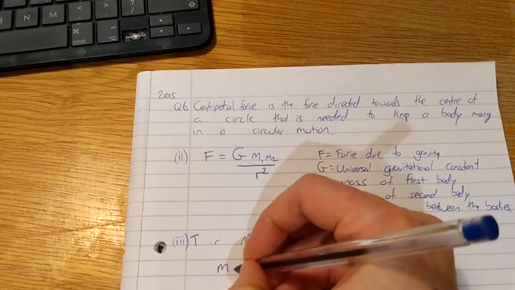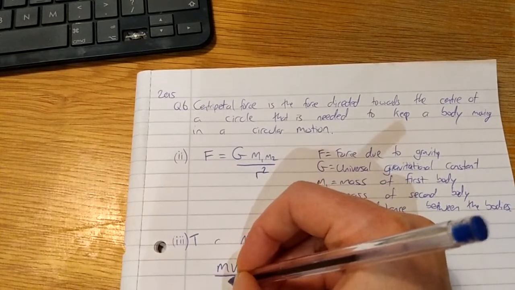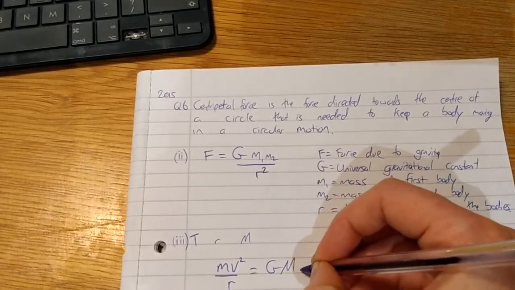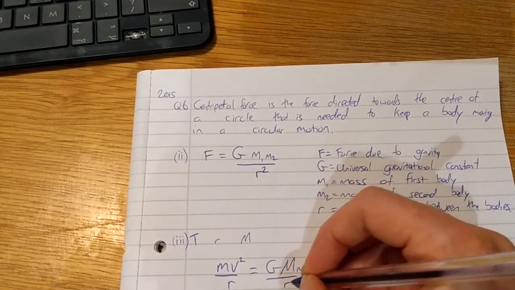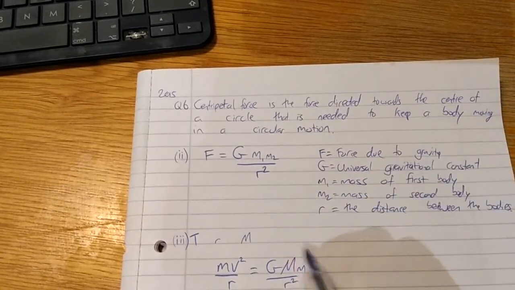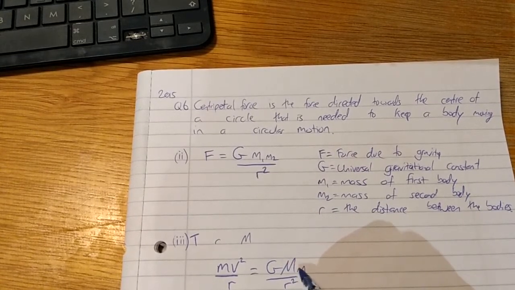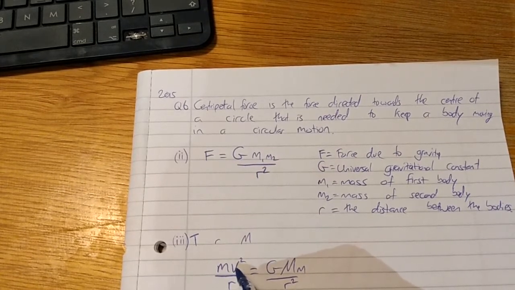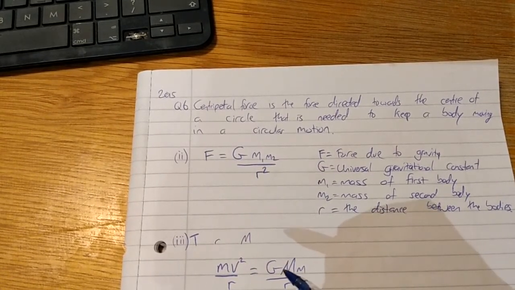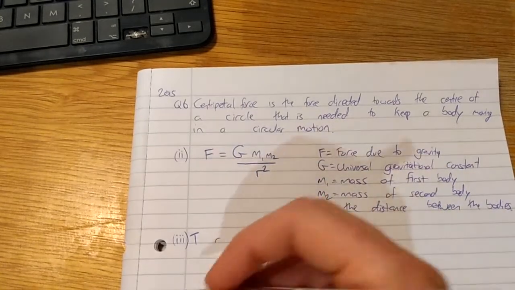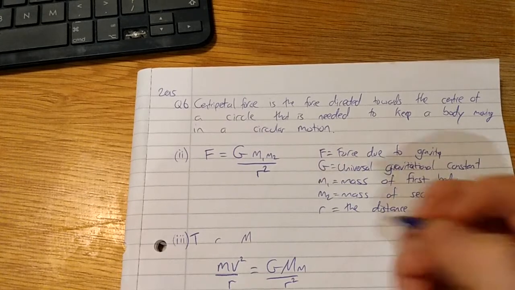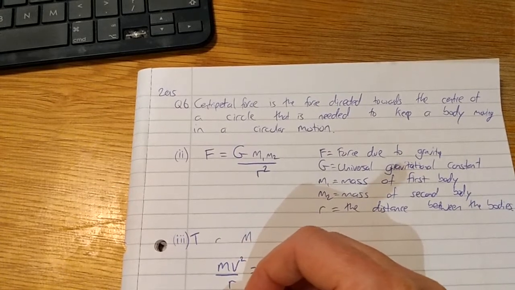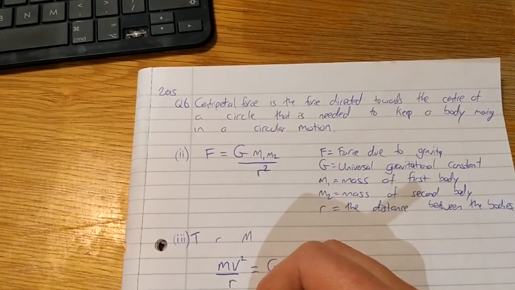How does this work again? So we say mv squared over r is going to be equal to GMm over r squared. Right, so the force due to gravity, say the mass of the Earth and the mass of your satellite, is the same as the centripetal force. The centripetal force depends on the speed and the radius. Okay, and we want to know the period. How do we get period in here again? Because period is distance, 2 pi r, divided by speed, v.